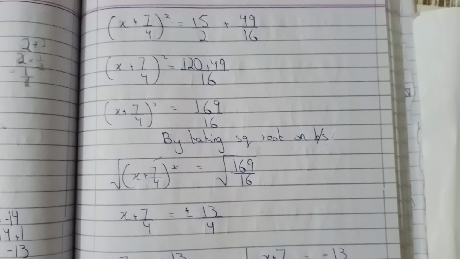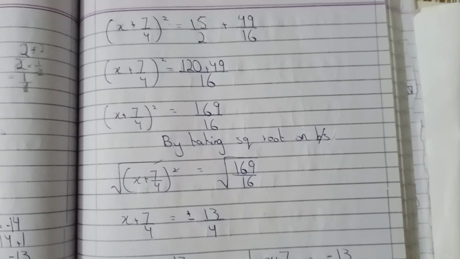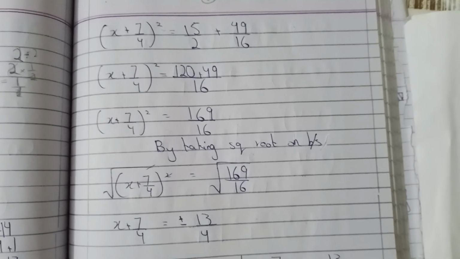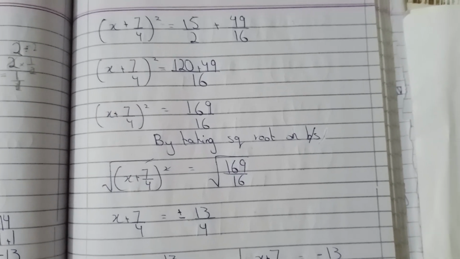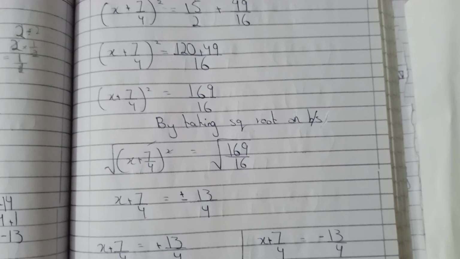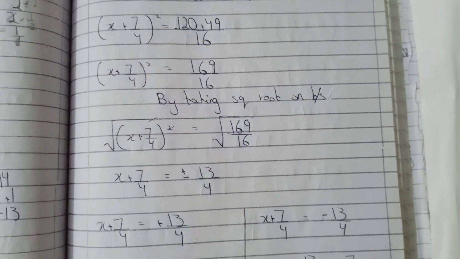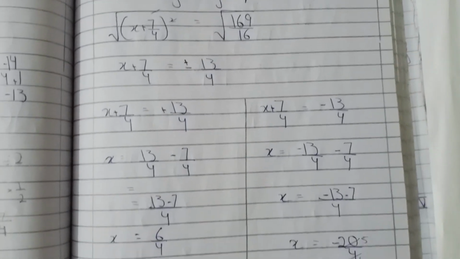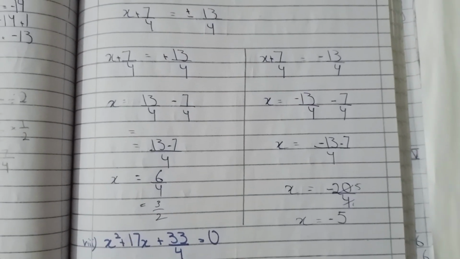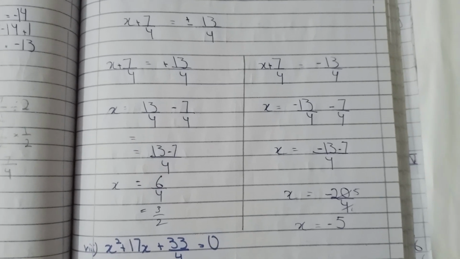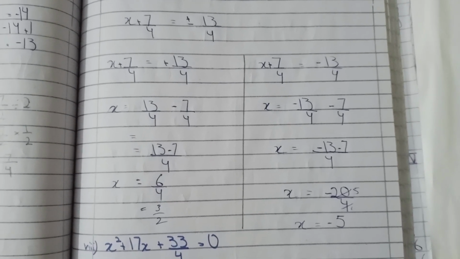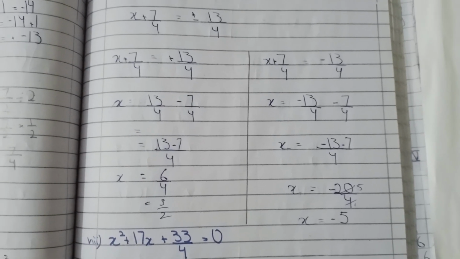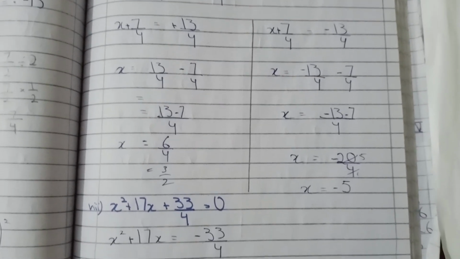Take the LCM. LCM is 16, then we have to divide 16 by 2. We have got 8 times 15 is 120, and plus 49. After adding, we are getting 169 over 16. We have to take the square root. We have got 13 over 4 plus minus. Then we have to solve it plus, and then we have to solve minus, and we are getting 3 over 2 after doing the cancellation. And on the other hand, we have got x equal to minus 20 over 4, and after division we are getting minus 5. So it is our solution set.